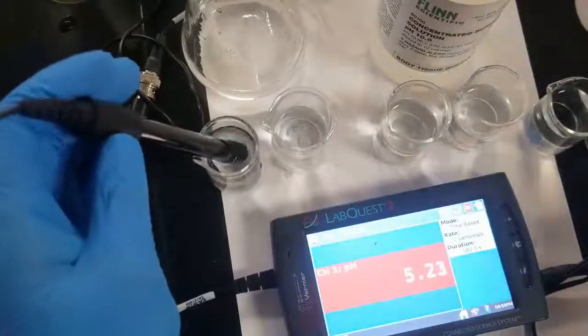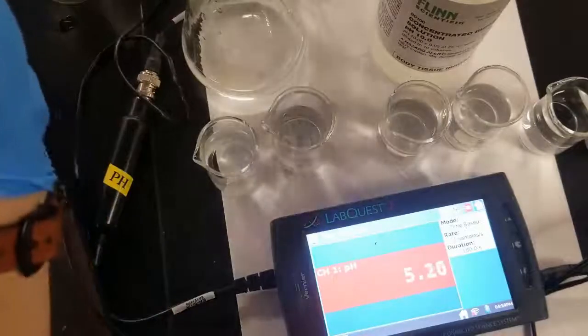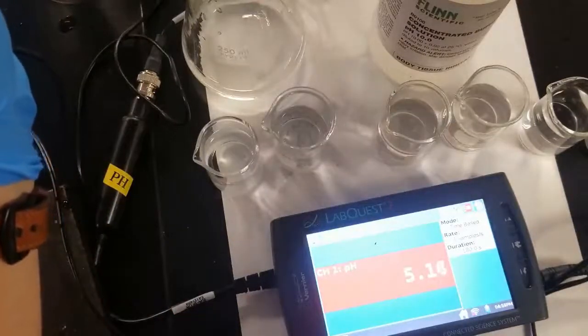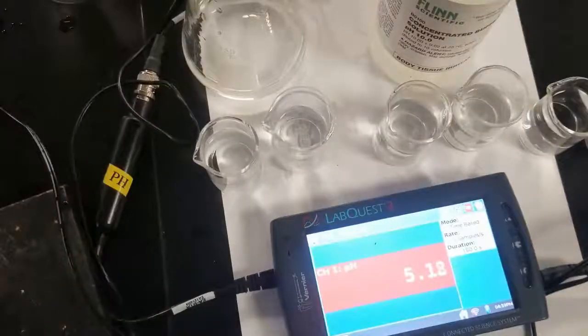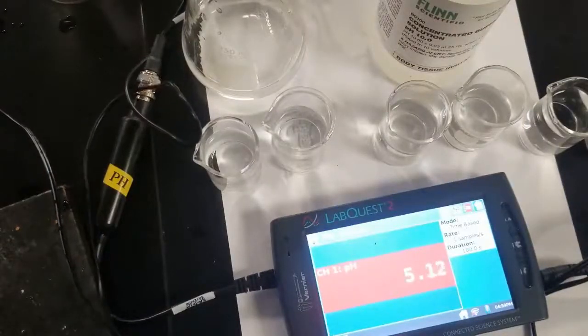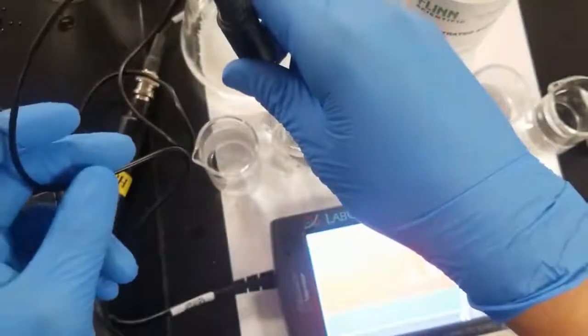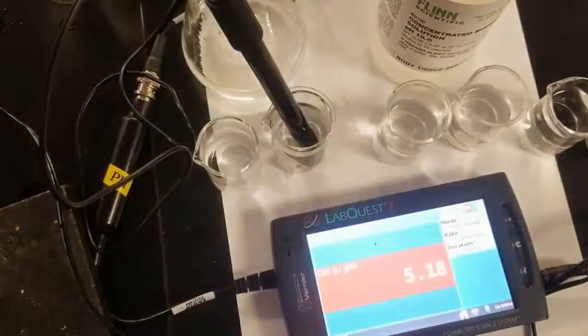Let's try to see what happens when we add acid to it. Wash off our probe. Put it in our solution. Again, kind of hang around 5.2.